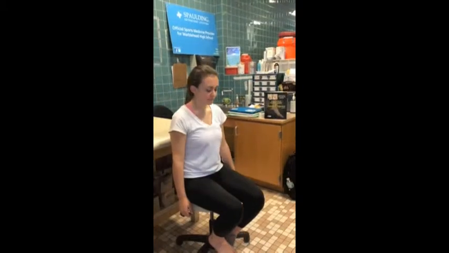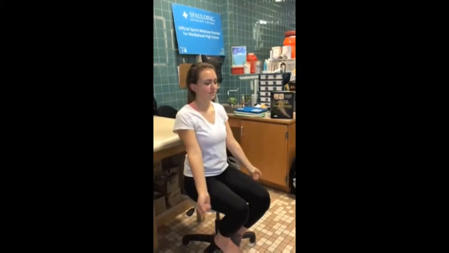Now we'll be testing the myotomes for nerve root C1 to T1, and that tests the muscle innervations. C1 and C2 is forward neck flexion. C3 is lateral neck flexion. C4 is a shoulder shrug. C5 is shoulder abduction. C6 is elbow flexion and wrist extension.